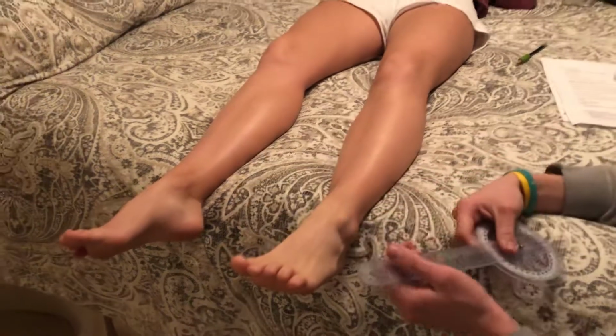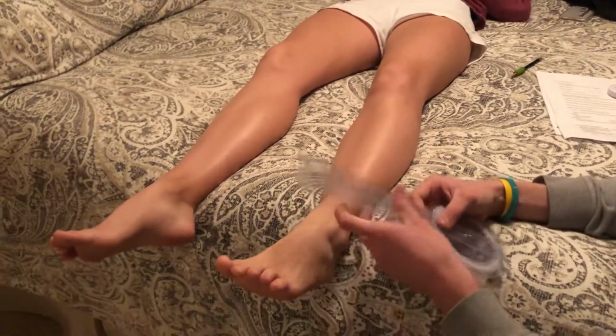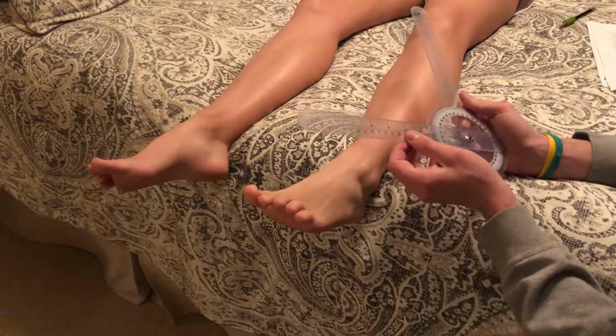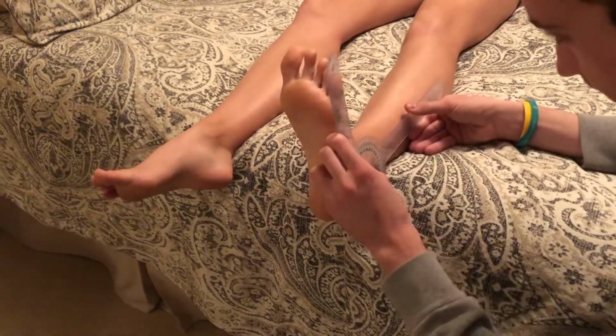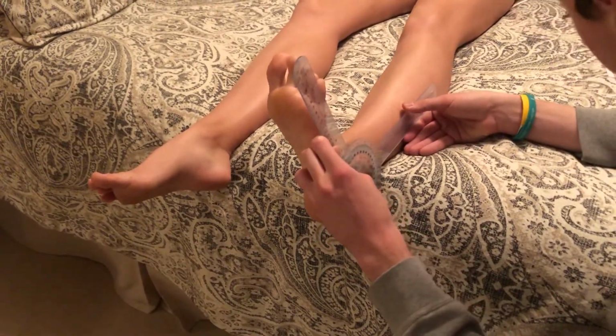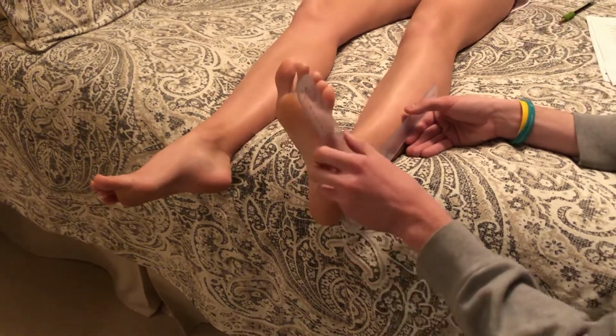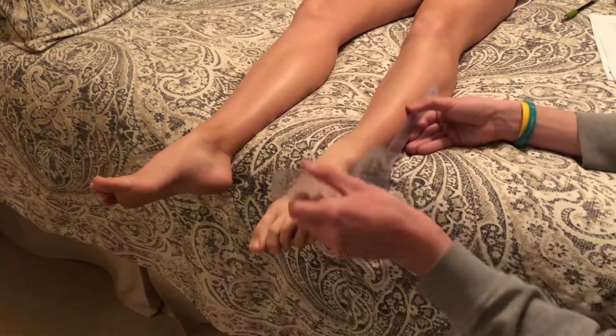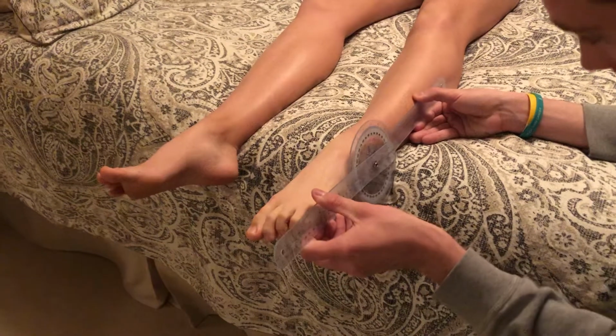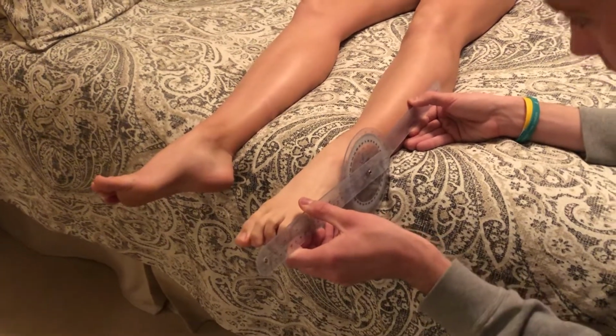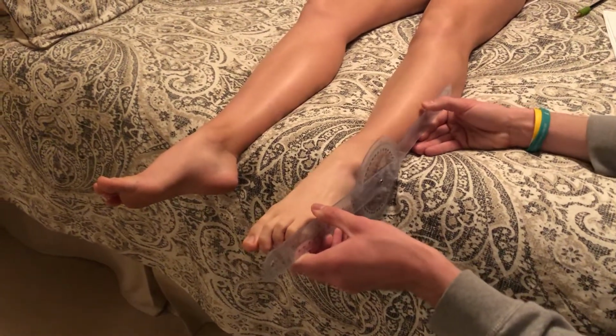So normal for the ankle is 20 degrees of dorsiflexion. Here we'll have you do that again. She's right at 20. And then can you plantar flex for me? So here she has a little bit of excessive mobility. She's at 80 degrees and normal is 50 degrees.